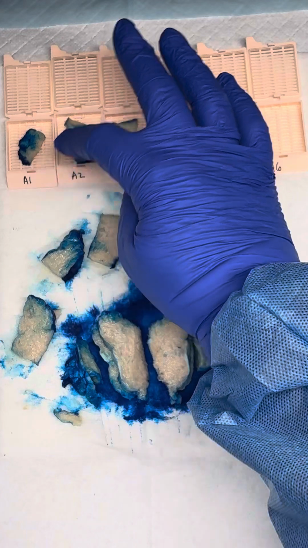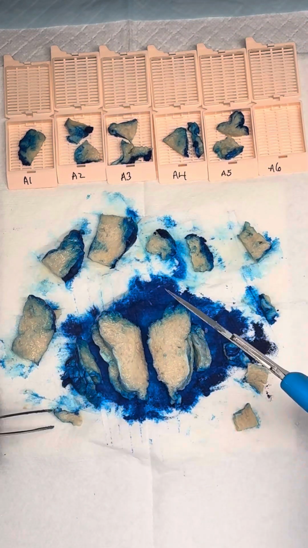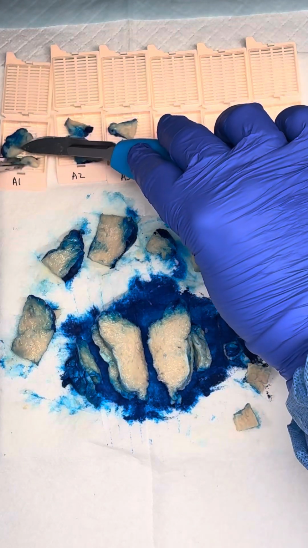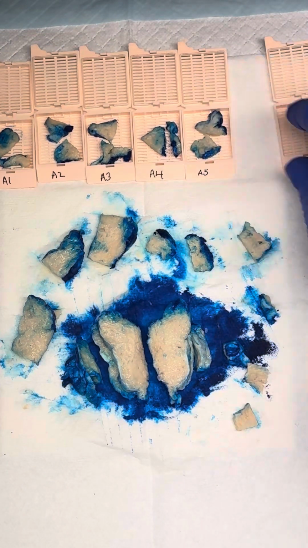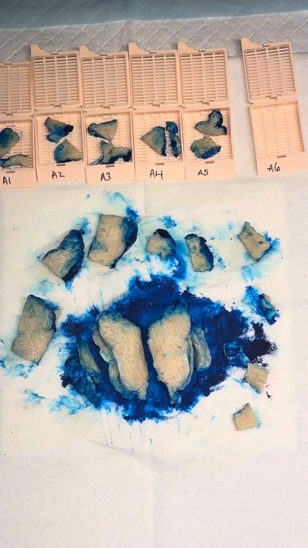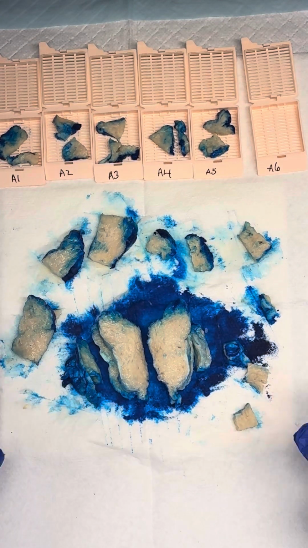So I have 1, 2, 3, 4, 5, 6, 7, 8, 9, 10 sections of mass and its relationships. And then if I had any uninvolved, I would throw it in this last cassette. In our sections, we want to make sure we get those relationships if we have them.